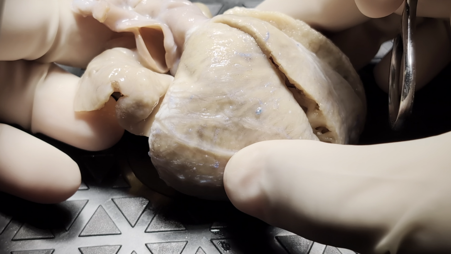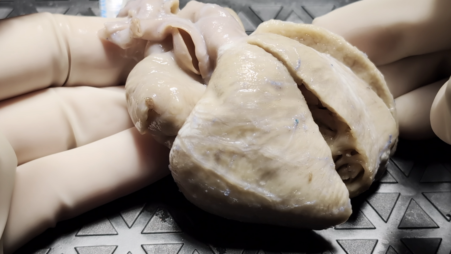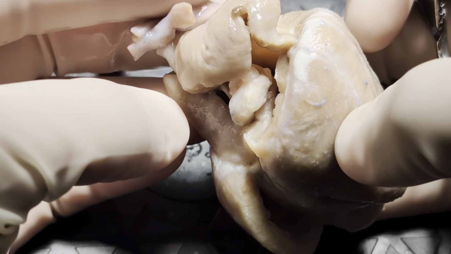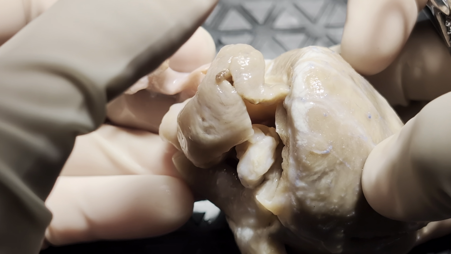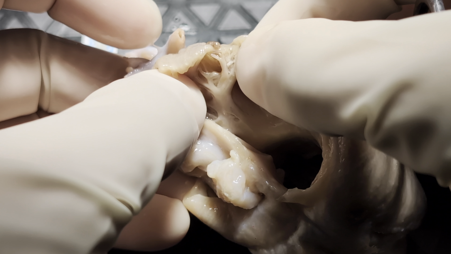So let's start as we always do, which is by trying to identify what is the right atrial appendage, at least externally. And here we find what appears to be the right atrial appendage. It's kind of triangular in shape, pyramidal in shape, broad-based. So why don't we go ahead and open up the heart there.